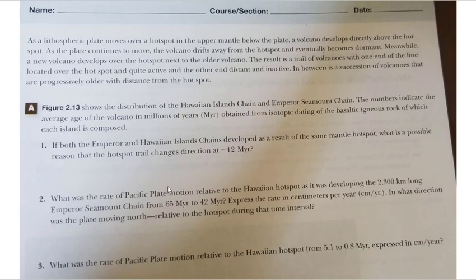Okay, so they ask, what's the rate of Pacific plate motion relative to the hotspot as it was developing along the 2,300 kilometer long Emperor Seamount chain from 65 to 42 million years ago, and express the rate in centimeters per year. And then what direction was the plate moving relative to the hotspot during that time? Okay, so we want two things. We want speed and we want direction.